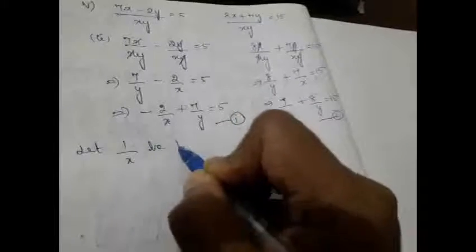Right? Now we have seen such a kind of question in the beginning of this exercise itself. So how should you make your assumptions now? Take 1 by x as p and 1 by y as q. So let 1 by x be p and 1 by y be q. So how will these two equations transform now?